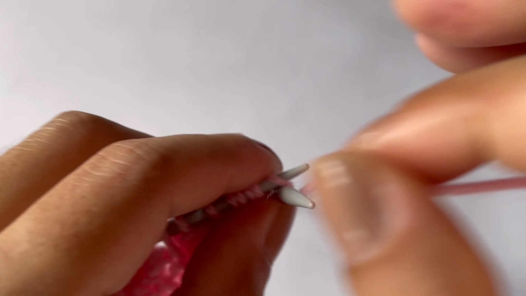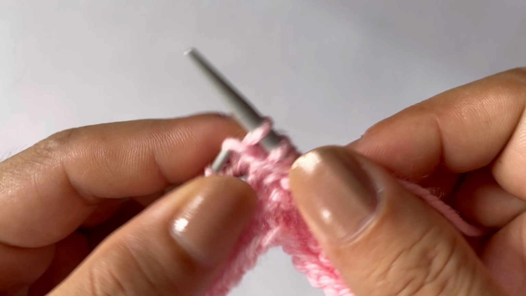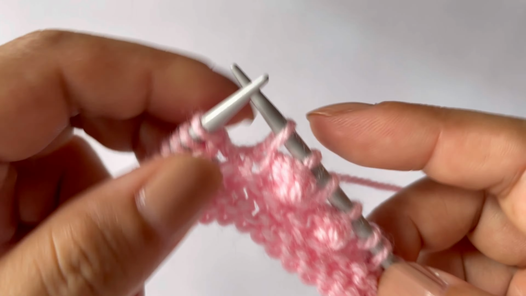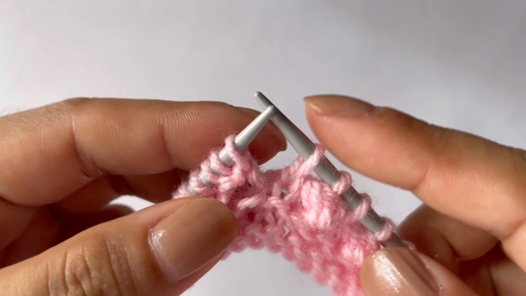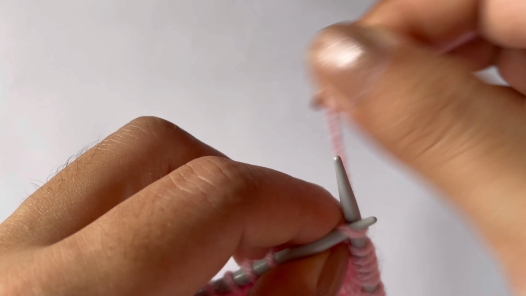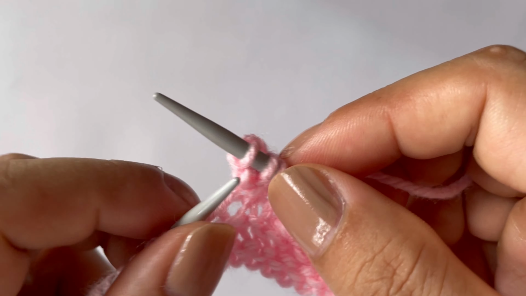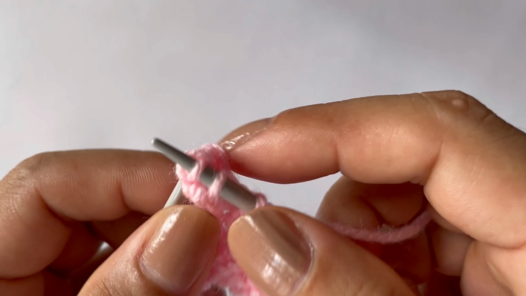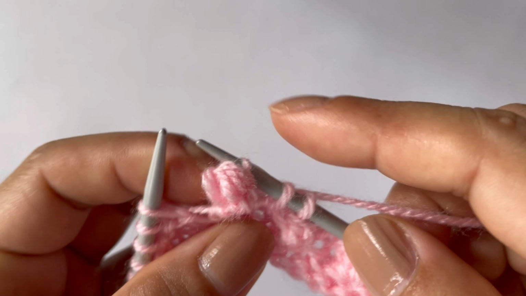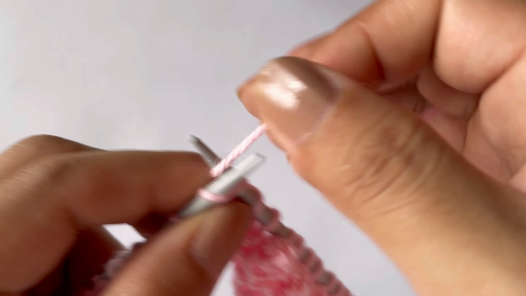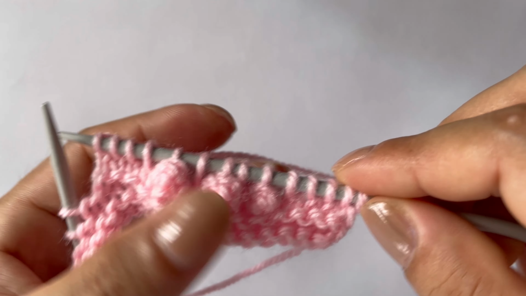Turn your work, purl 5. Turn your work again and slip 4, knit 1 and pass over, and here knit 4. That's the repeat from here to here.